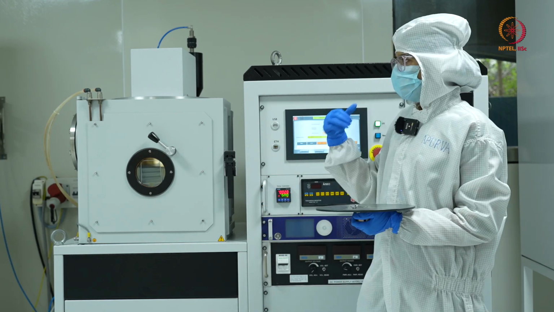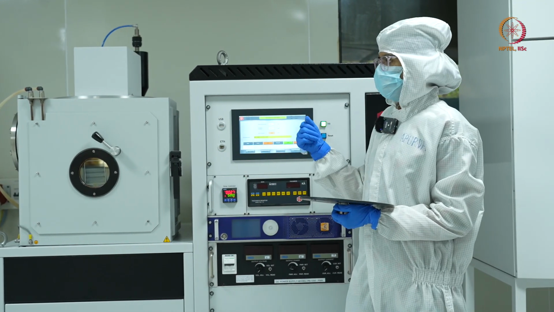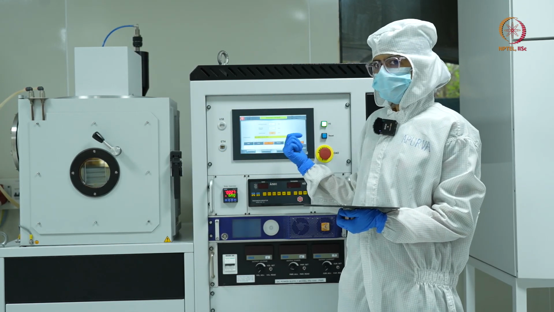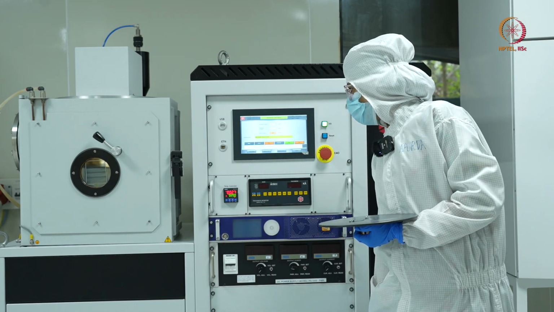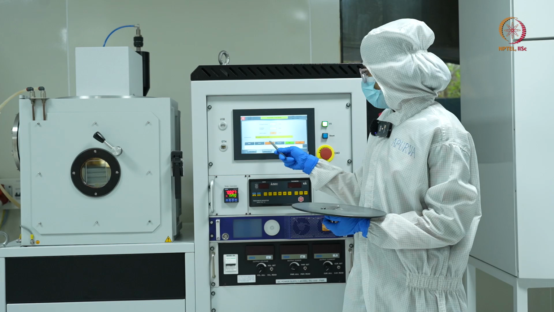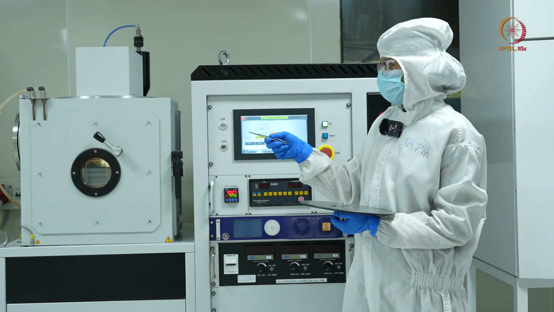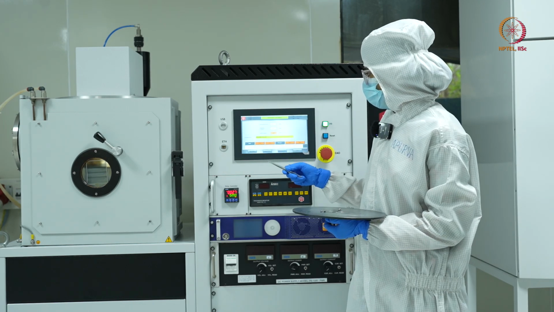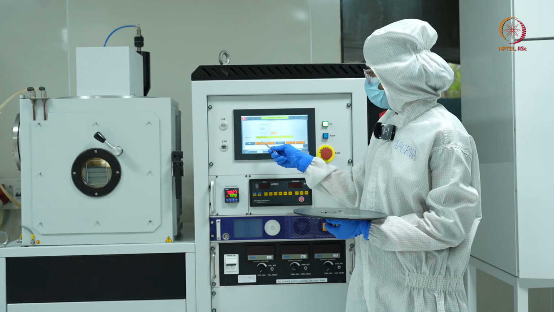Why? Because ideally this chamber should always be in vacuum condition. So as the chamber is now at atmospheric pressure, I need to put it back into cycling. So again I'll press cycle. Before that, I have to again isolate my pumps and the chamber. For that, I'll press seal and I'll keep my chamber for cycling.